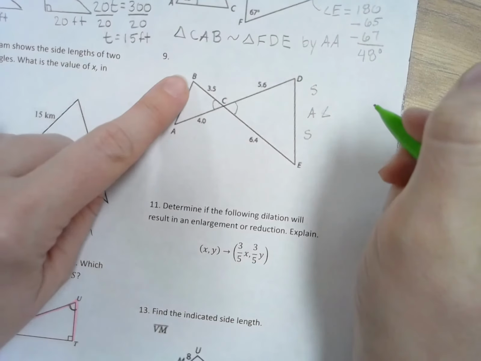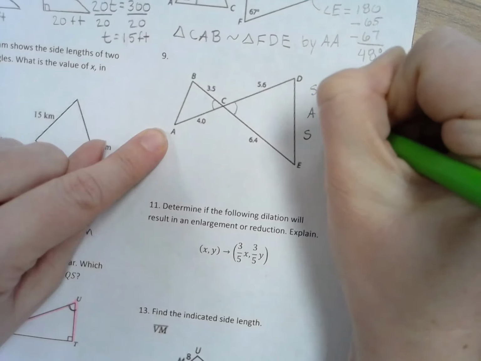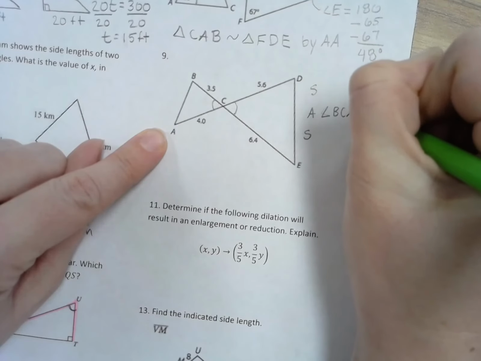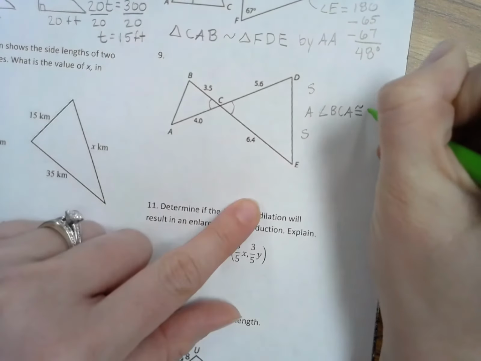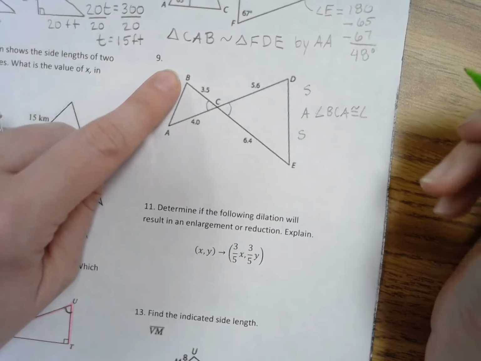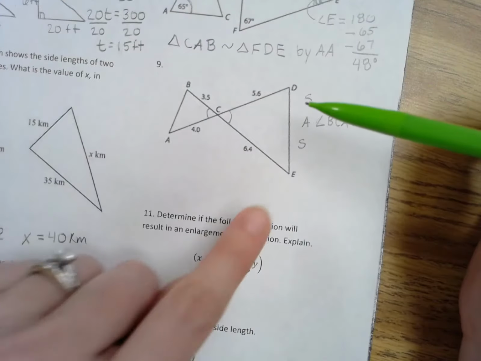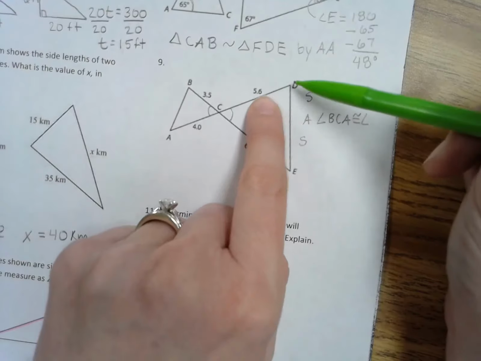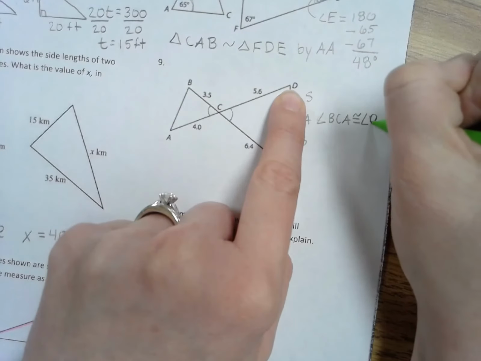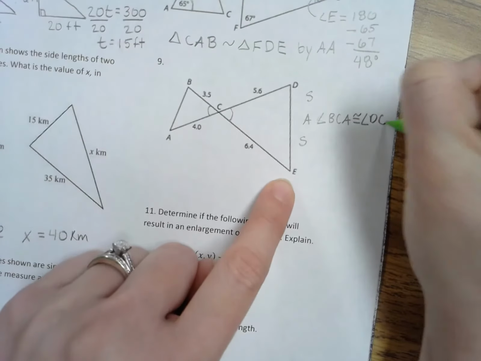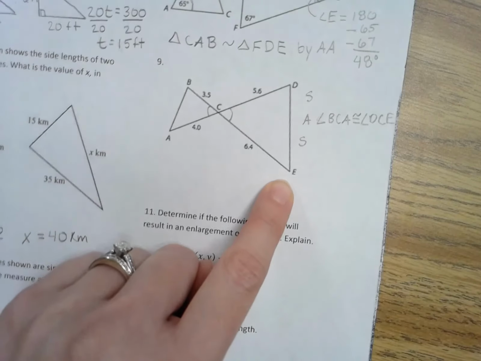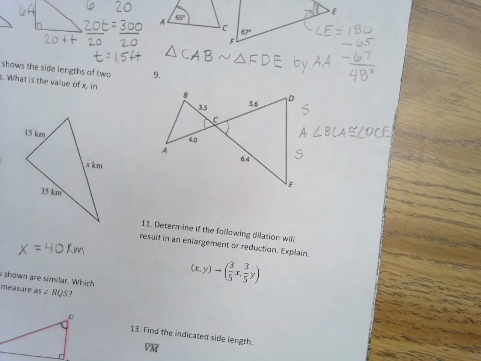Let's use the three-letter naming. So angle BCA is congruent to angle, because we started at B and it goes down the shorter side. We need to look at our numbers. The shorter side would be starting at D, C to E. So that's our angle. Let's look at our sides.